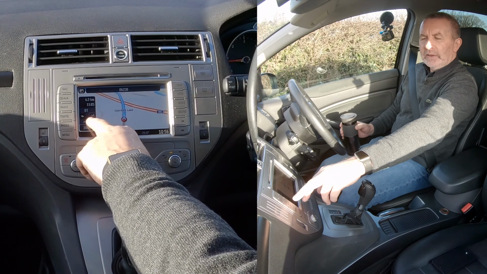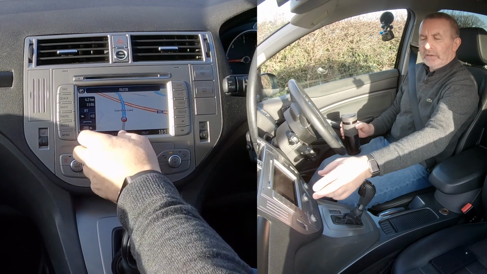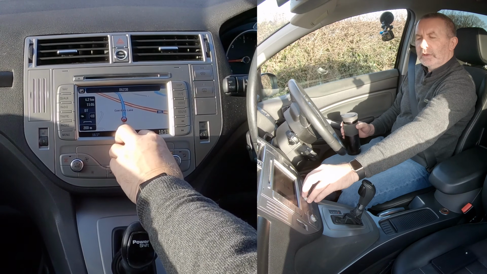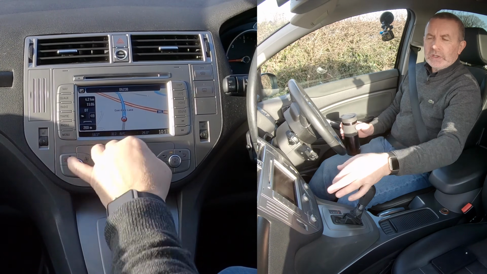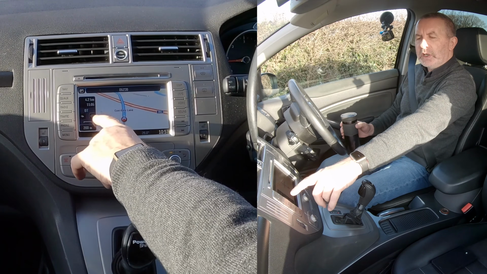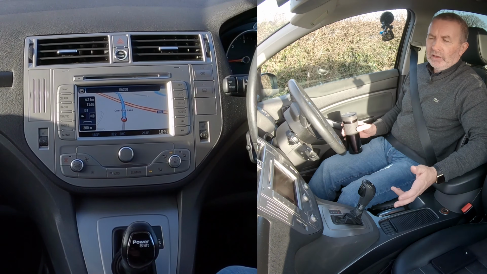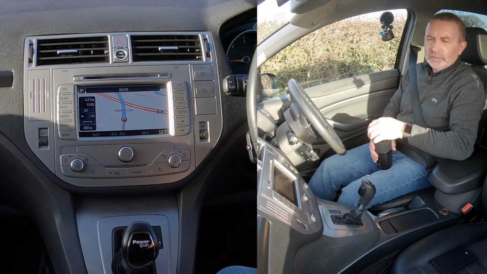That's it. The actual, you see there, the speaker. Follow the road there you go. 2 kilometers. There was no audio instructions then because this little button there, or this touch screen button was knocked off. So that's it. That's how you do it. Very, very easy system to use.